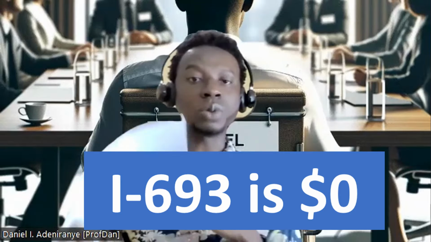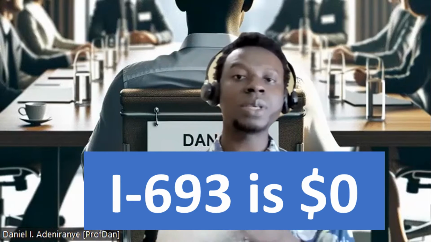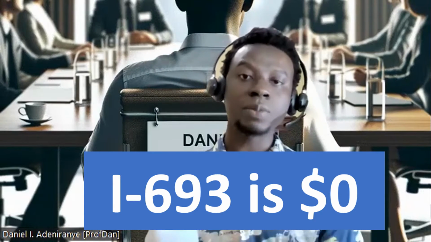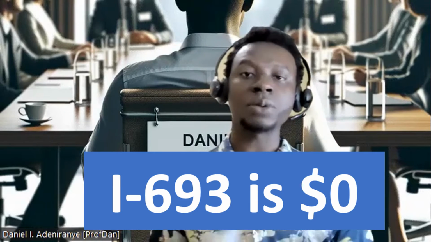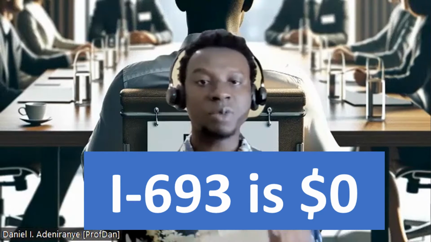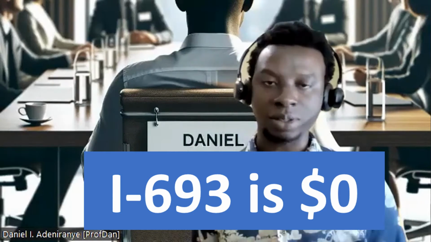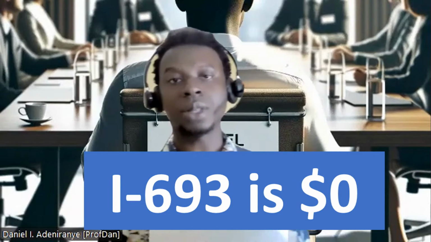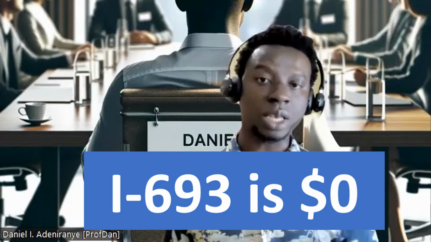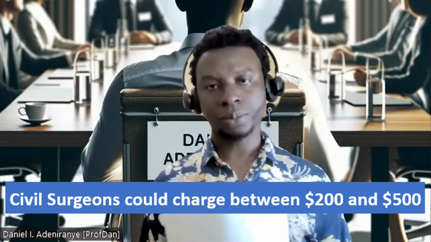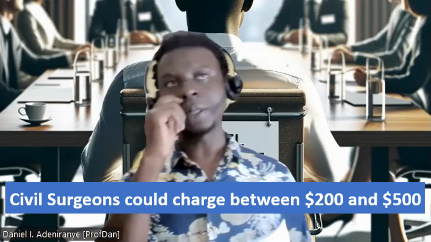The payment will be made to the civil surgeon whom you made an appointment with to carry out your medical examination. So this fee, as a result of that, varies. Some will tell you that it's between $200 to $500 for those that reside in the United States. So it all depends. So take note of that.